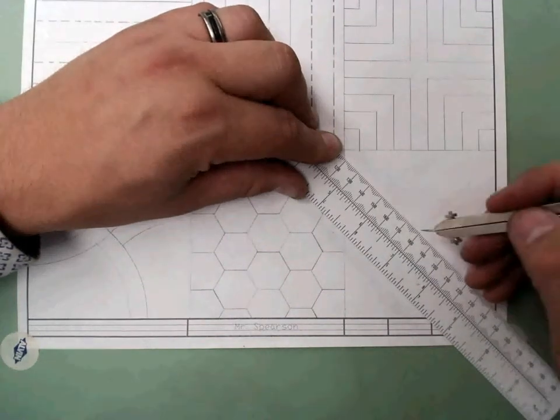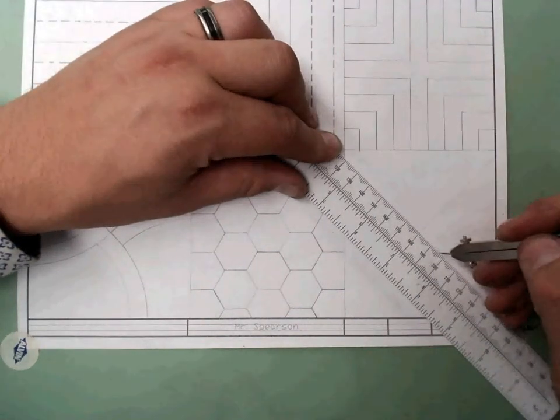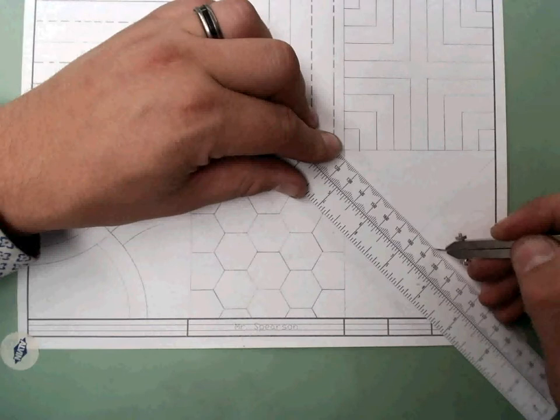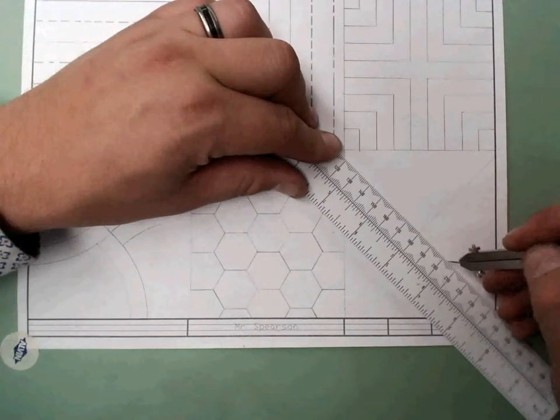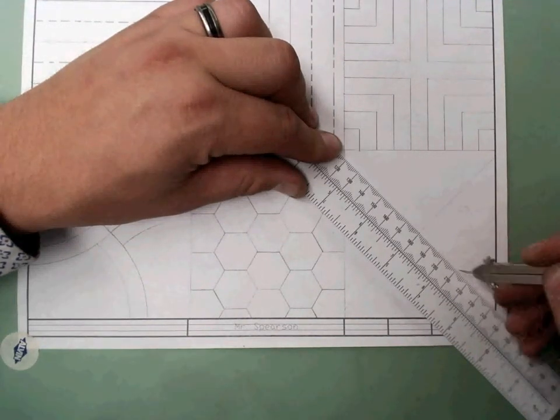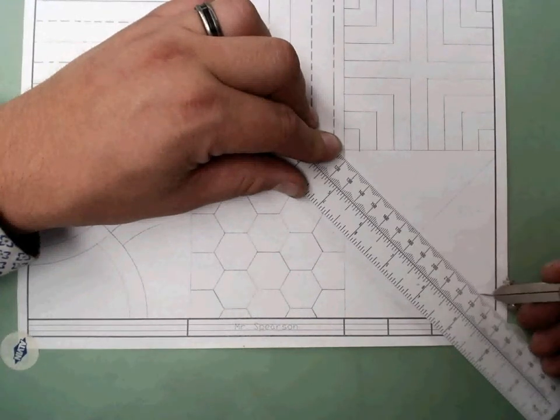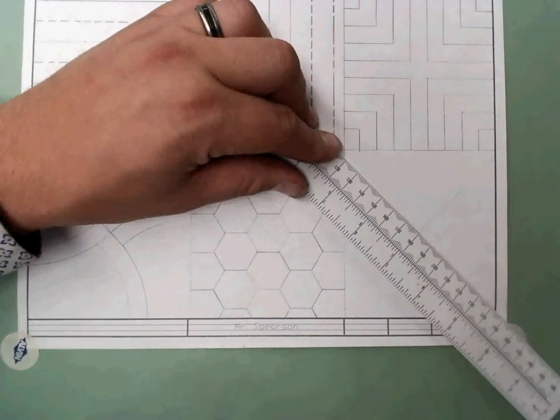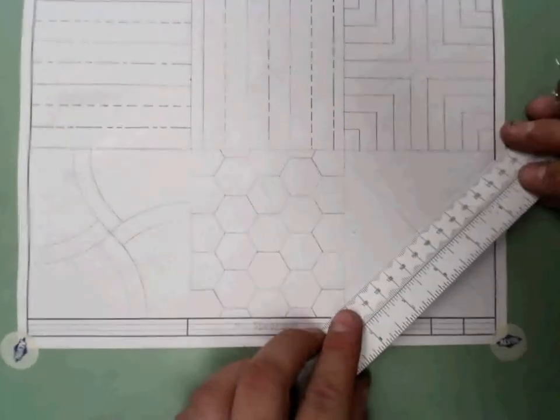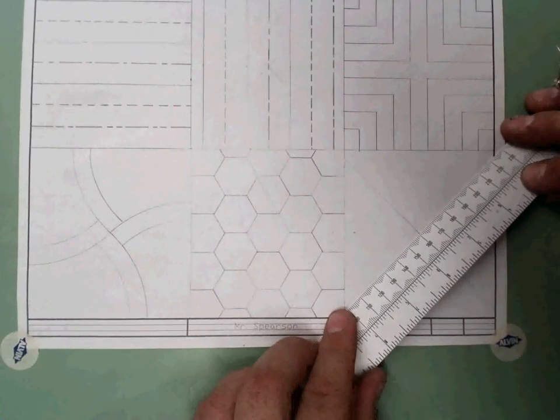Now once you get outside here, you don't need to bring it in anymore. So once I get out there, I'm done. Now I'm going to stab this way.